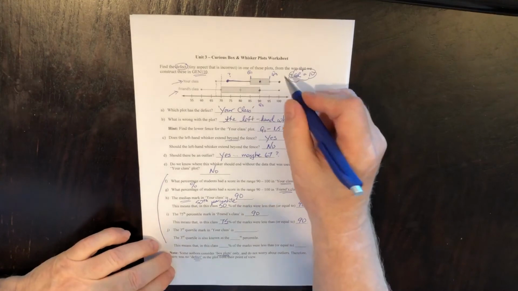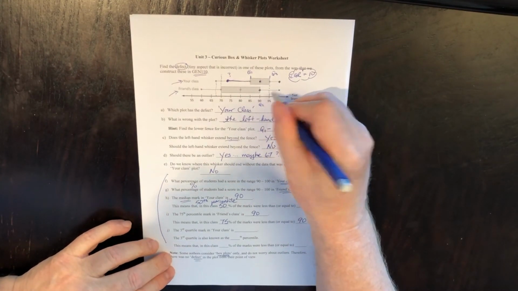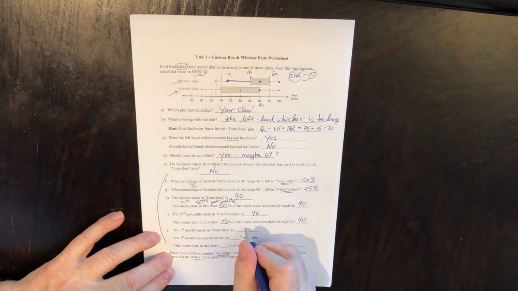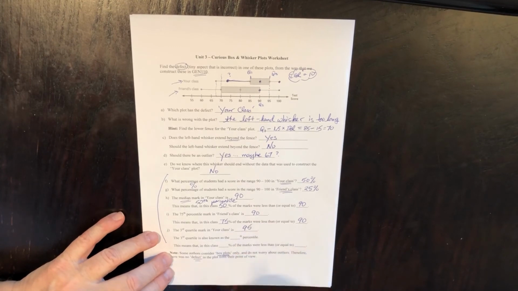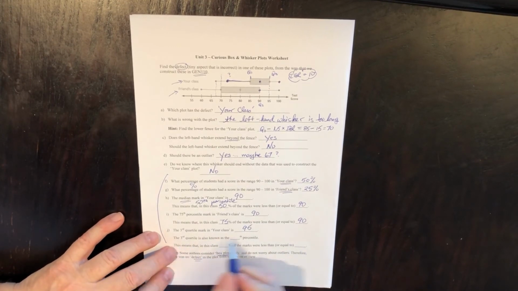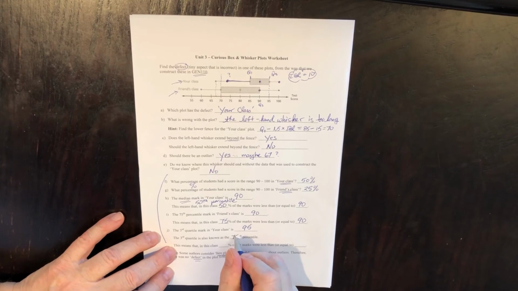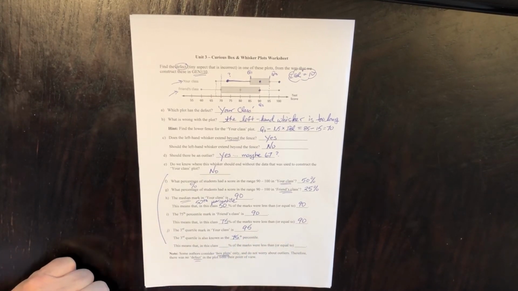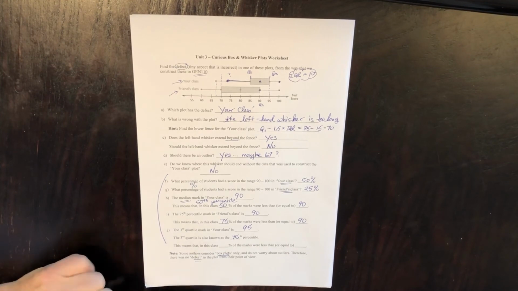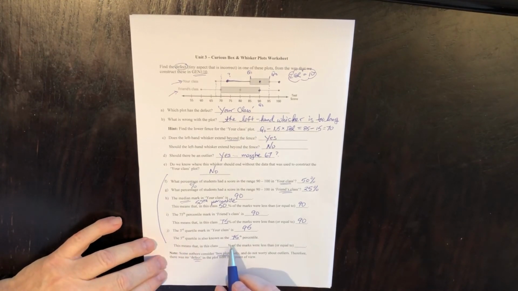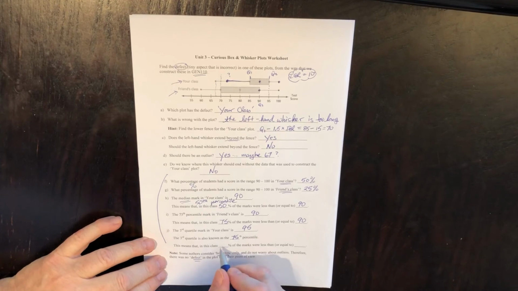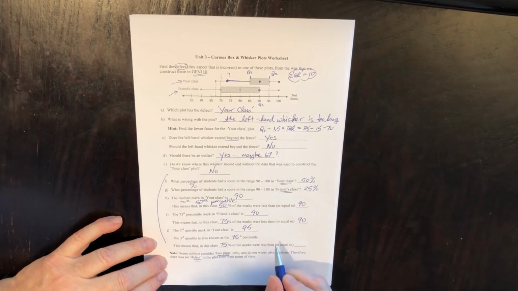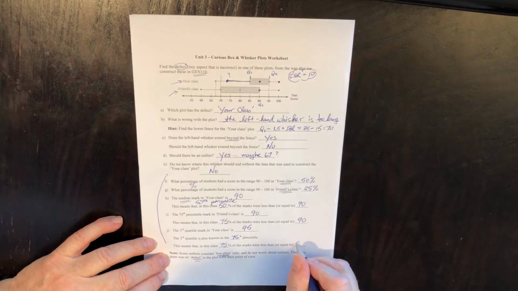In your class, the third quartile was 95. We have already noted that the third quartile means the 75th percentile. So 75% of the marks in your class were less than or equal to 95.